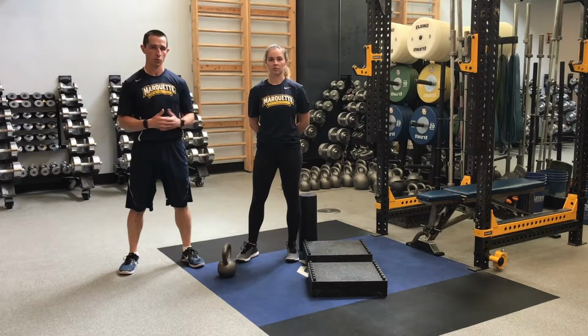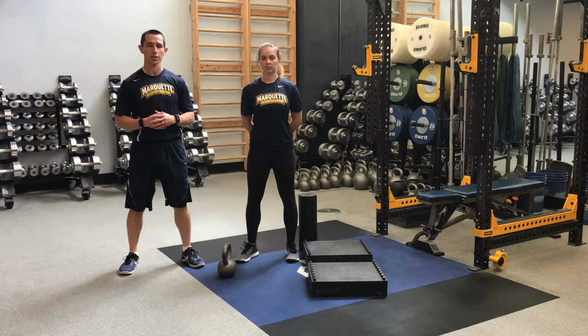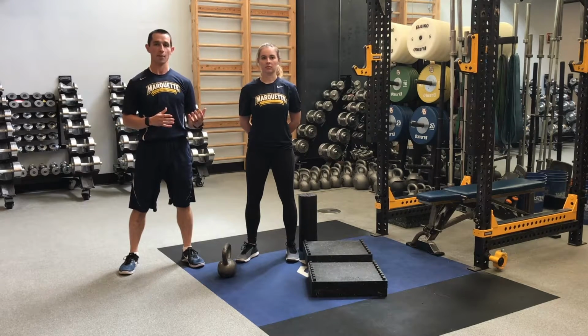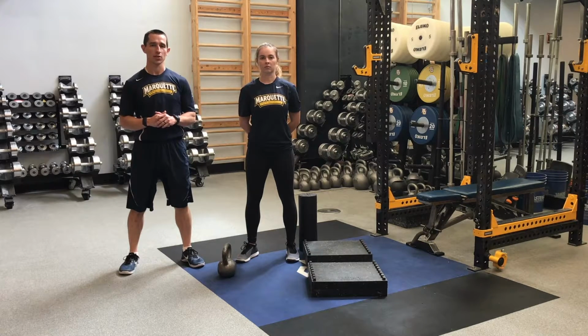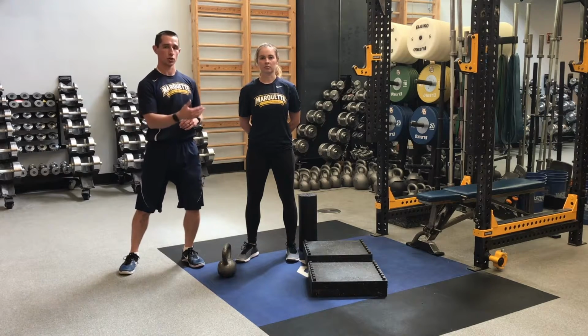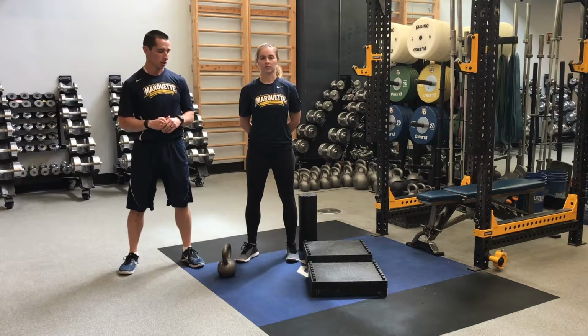Okay, so the last three movements we've looked at have been very stationary movements, pretty simple movements in terms of the hip hinge. But now when we move on to a more dynamic movement, like the kettlebell swing, often you see those little movement errors creeping back in again, and it's often difficult to correct those movements during such a dynamic series. So we're going to look at the kettlebell swing.